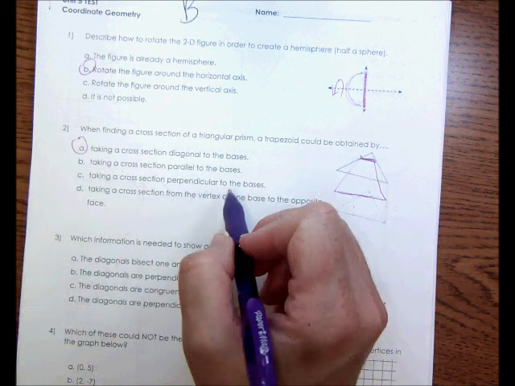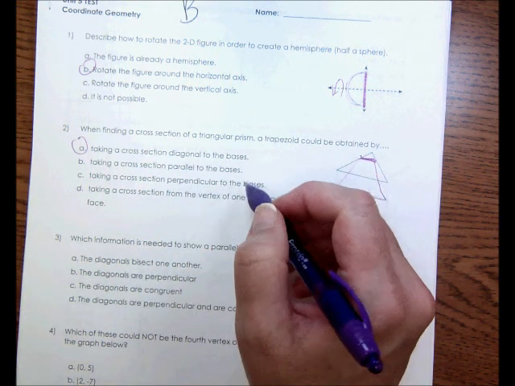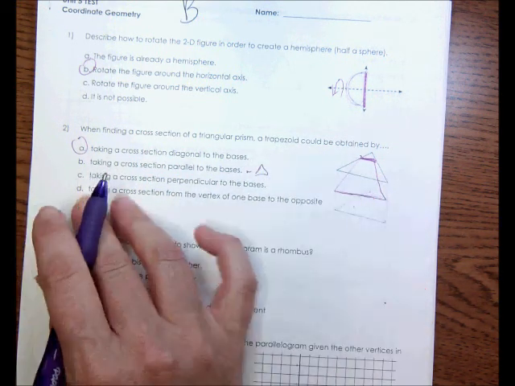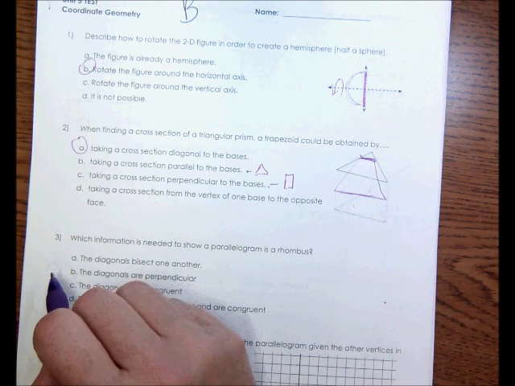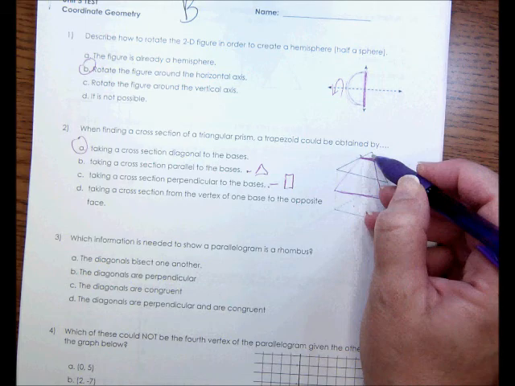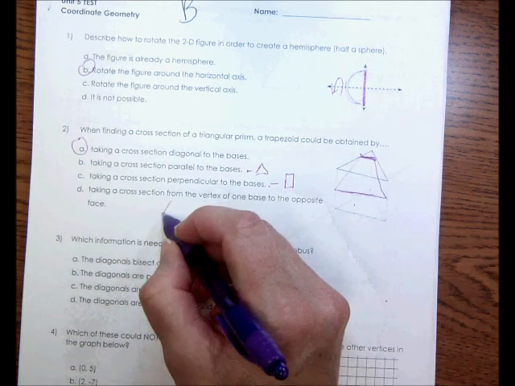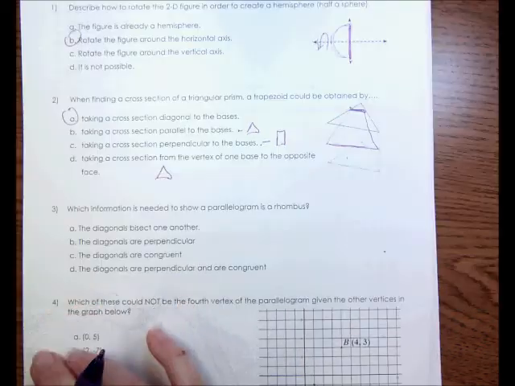If I take a cross section of a triangular prism that is parallel to the bases, it's actually going to be a triangle. Perpendicular to the bases is actually going to be a rectangle. And if I do from a vertex to an opposite side, it's also going to end up being a triangle.